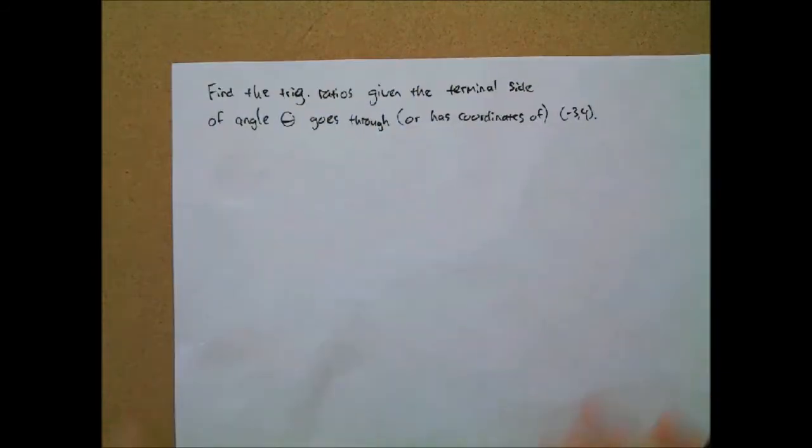So we're going to find the trig ratios given that the terminal side of angle theta goes through or has coordinates of -3, 4.